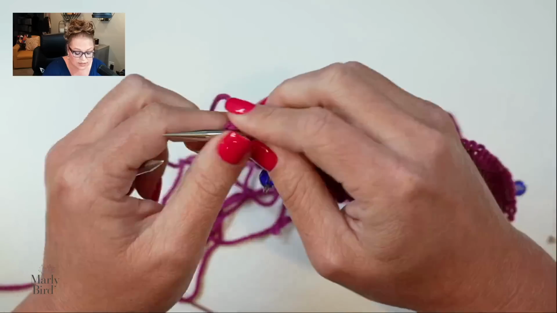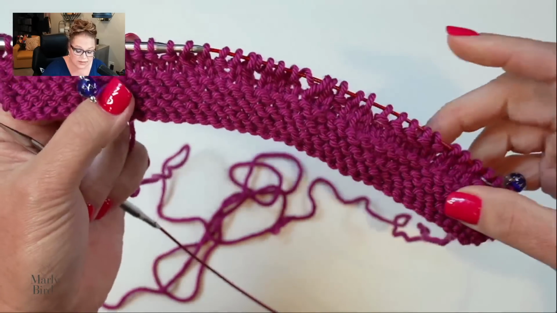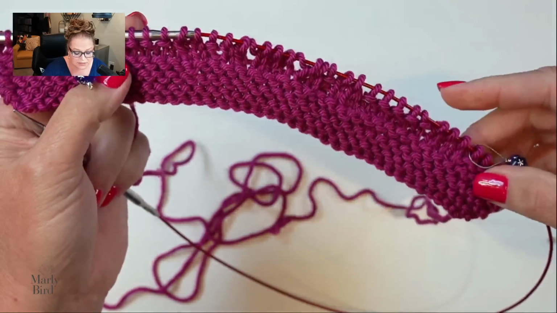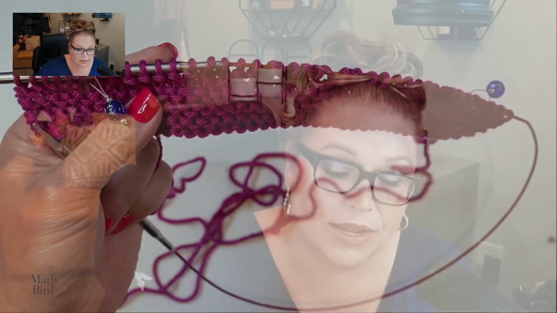All right, so when we look at the end of this row, it still looks like a whole lot of nothing, but there's a little something going on. We can see that there's something happening there. We just aren't too sure yet what it is. That's okay. As we carry on with this pattern, we will see more and more of it reveal itself. That's the beauty of lace.